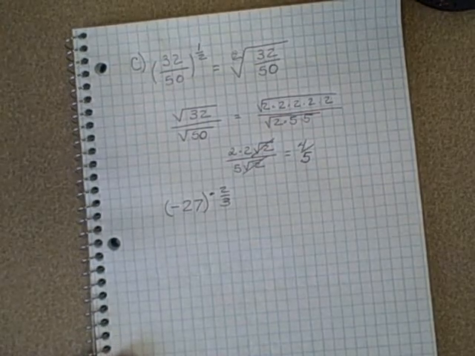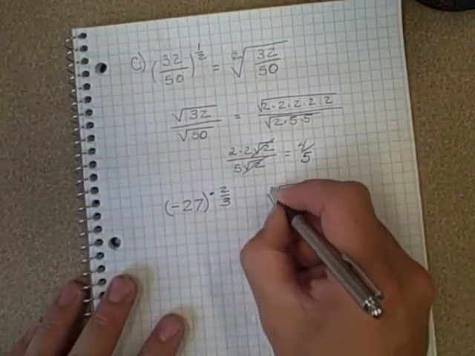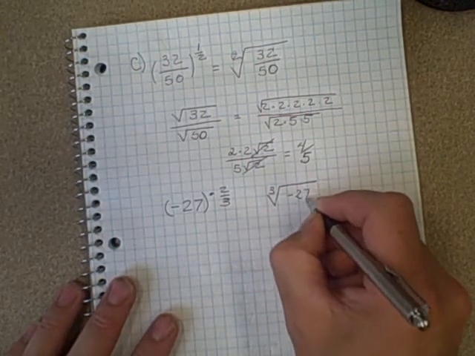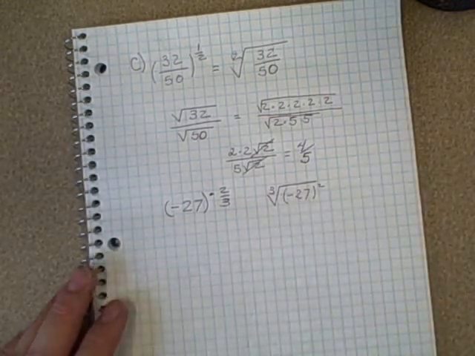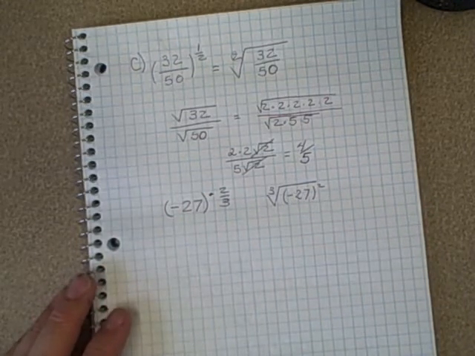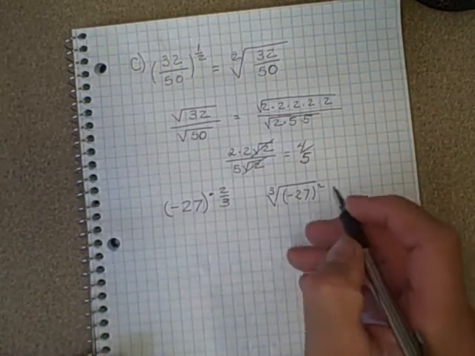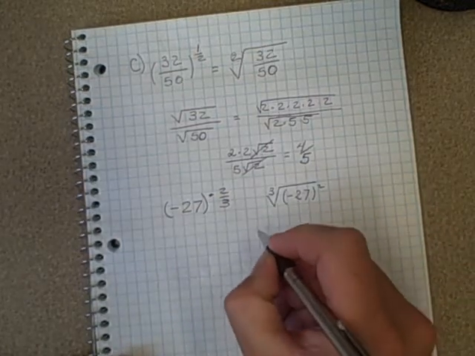Okay, so negative 27, that would be the same as saying the cube root of negative 27 squared. Okay, now we can take negative 27 and square that if we like, or we can do prime factors of 27.